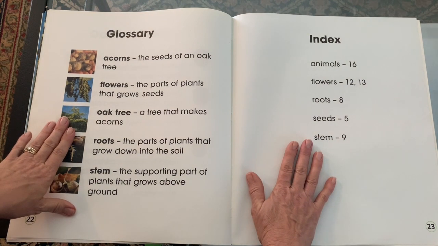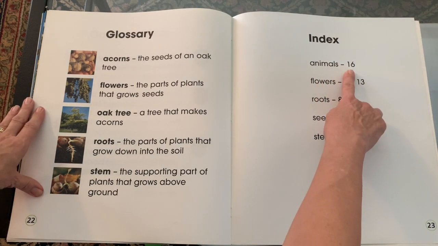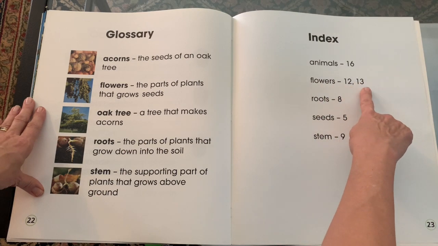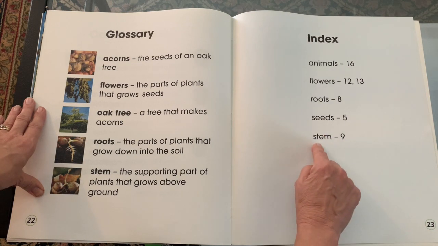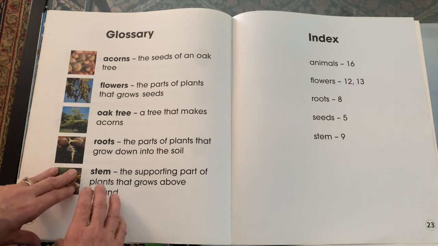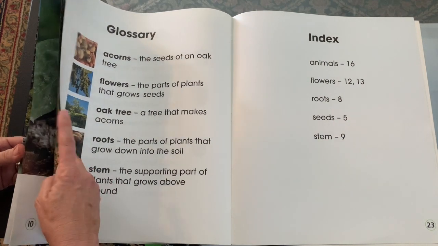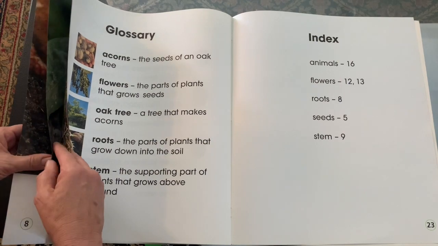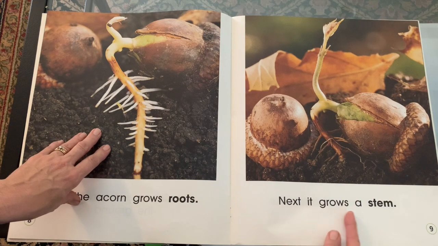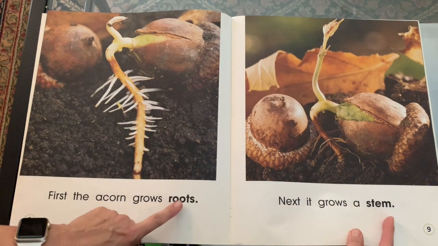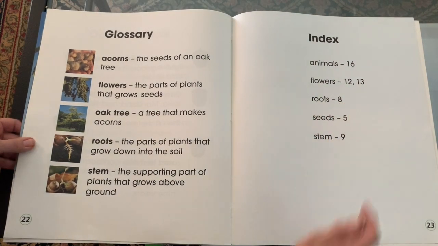Now an index tells you what page you can find information on. So animals are on page 16, flowers are on page 12 and 13, roots are on page 8, seeds are on page 5, and stem is on page 9. So I'm going to look at page 9 and see if they really mention a stem. So if this was a big book and I wanted to find out about a stem, I would look at the index and then I would look on page 9. Next, it grows a stem. Let's see if roots is on page 8. Here's the word roots, and it is on page 8.